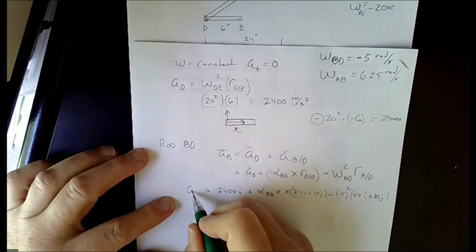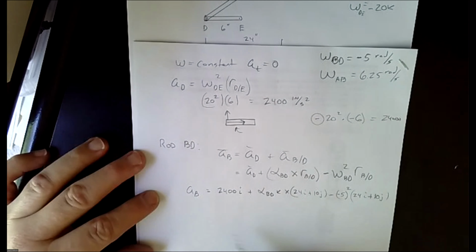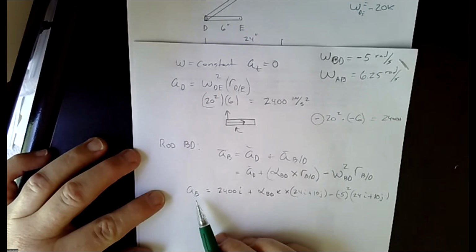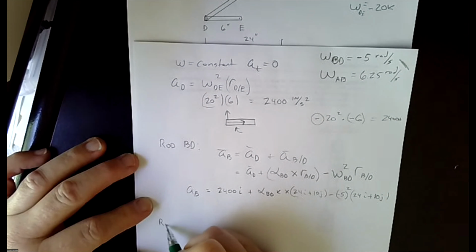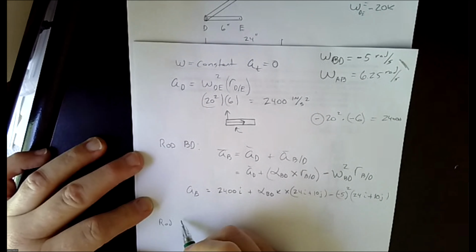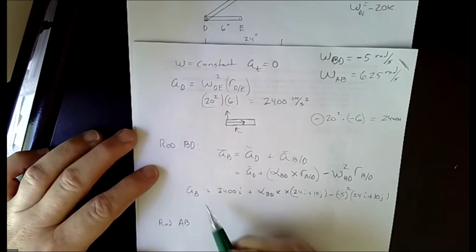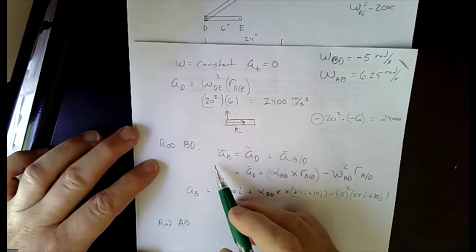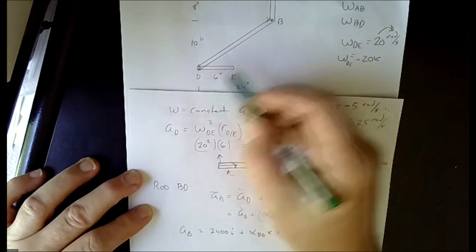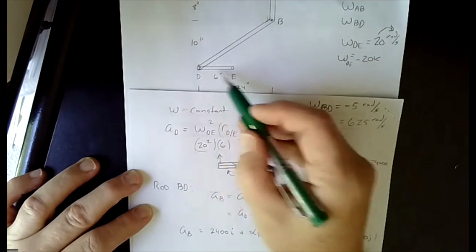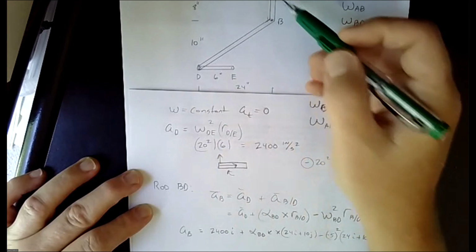All right. So that's my one side. That's my AB. And you can maybe see where we're going with this, because we're going to say this is AB, but then we're going to go to the other side, rod AB. So we did rod BD. We started on this side. We got our acceleration of B using this end, AD. So now we're going to go to the other end.